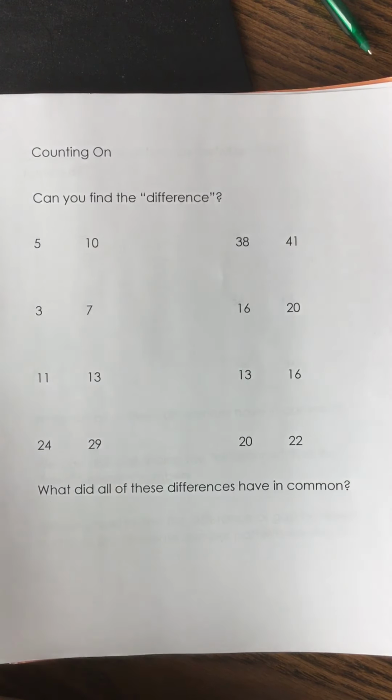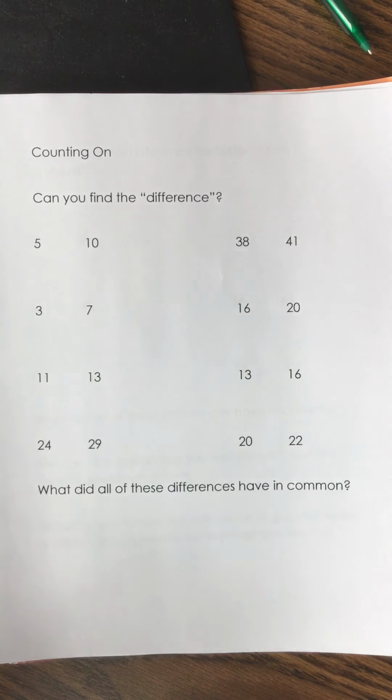Okay, everybody, so today we're going to be learning about counting on, and this is going to lead us to learning about number patterns. Our focus so far is going to be on number patterns that are increasing. Do you know what increasing means? Is that getting bigger or getting smaller? Bigger. Right, it's getting bigger. So we're going to talk about patterns that are growing in size using numbers.